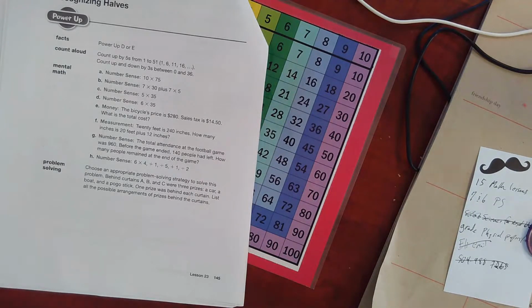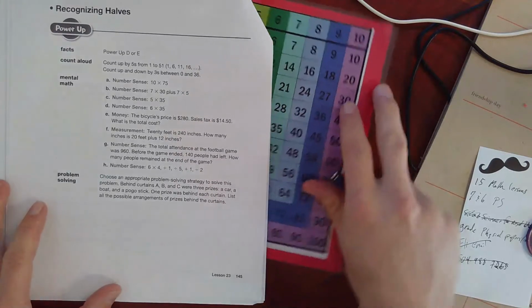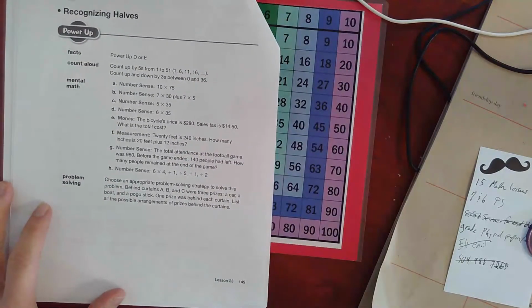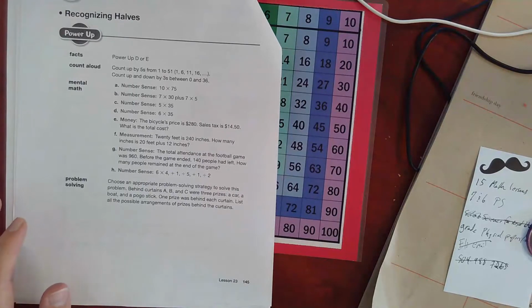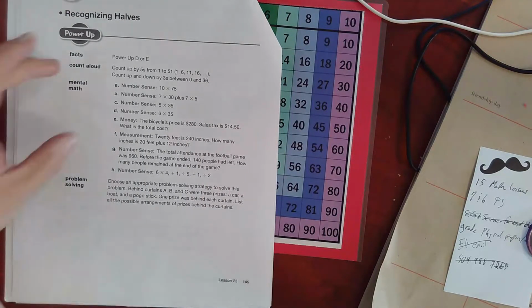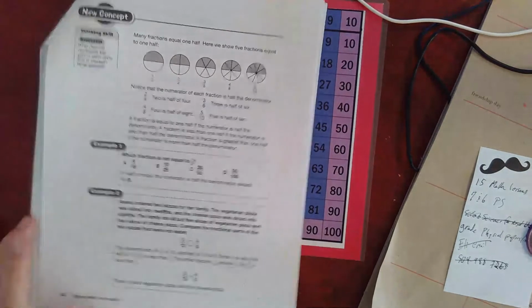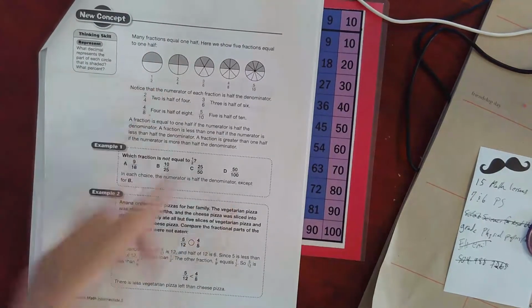How's it going, y'all? So let's do lesson 23, recognizing halves. I got my multiplication table here to make it nice and easy. So we got mental math, problem solving, new material. So here are those fractions.